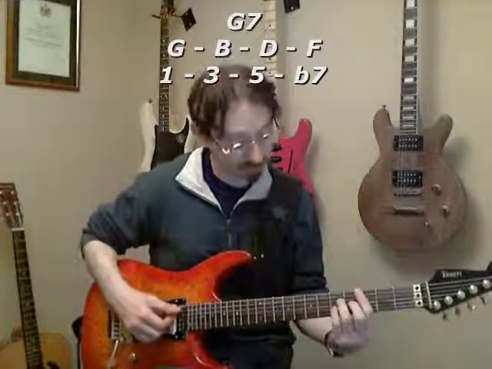A little more confusingly, it's not written as dominant seventh. Major seventh chords are written as major 7. Minor seventh chords are written as minor 7. Dominant seventh chords are just written as 7. So we had C major 7, D minor 7, E minor 7, F major 7, and G7. It's a G dominant seventh chord, but it's written as G7. It's the way it is, I guess.